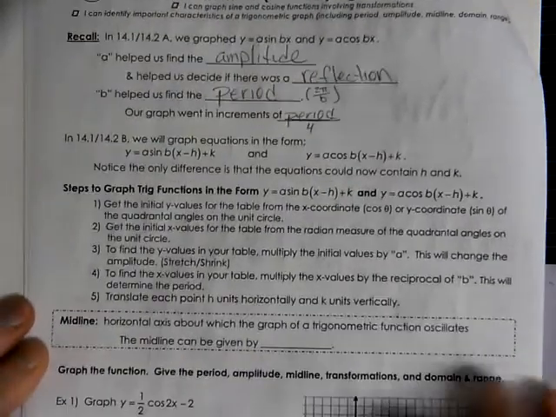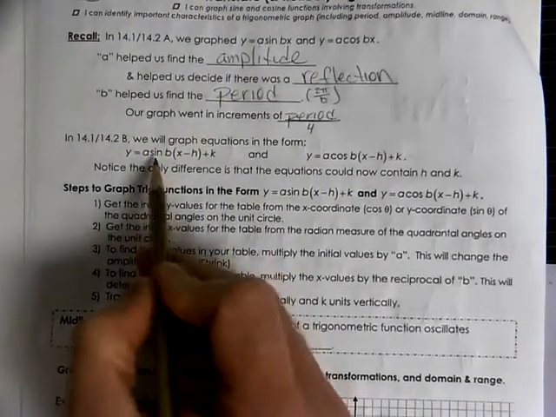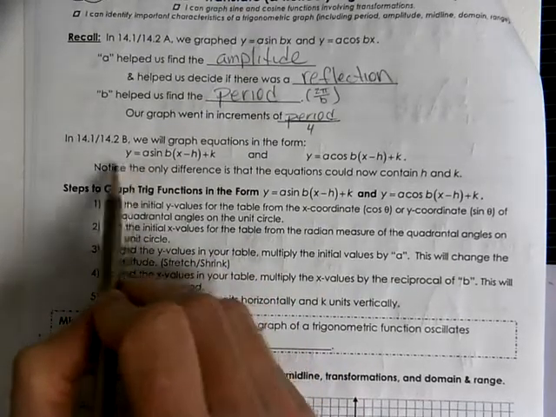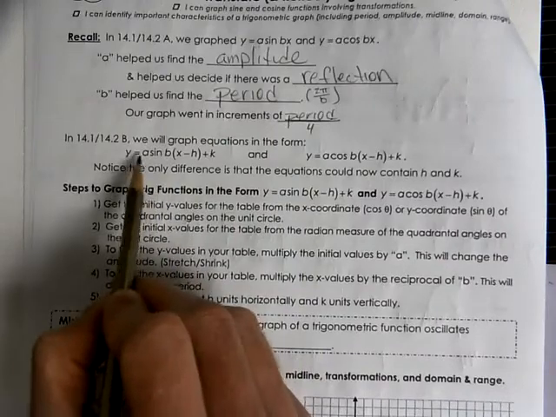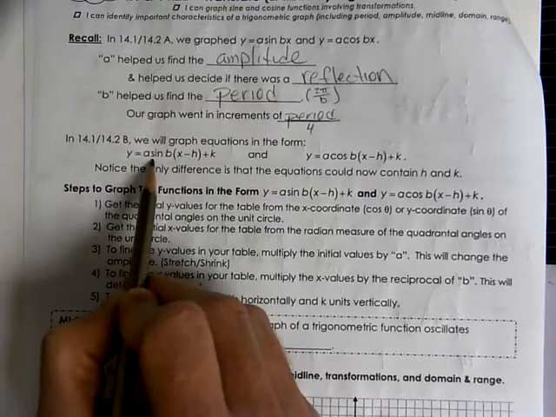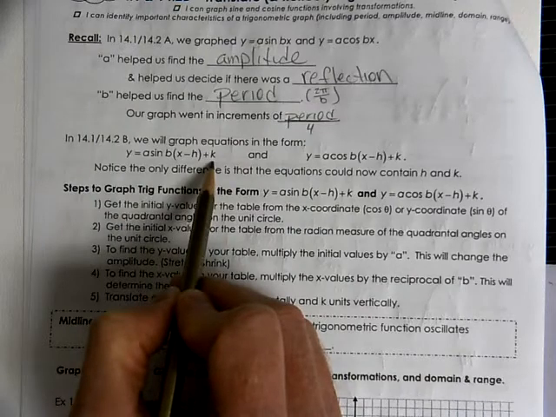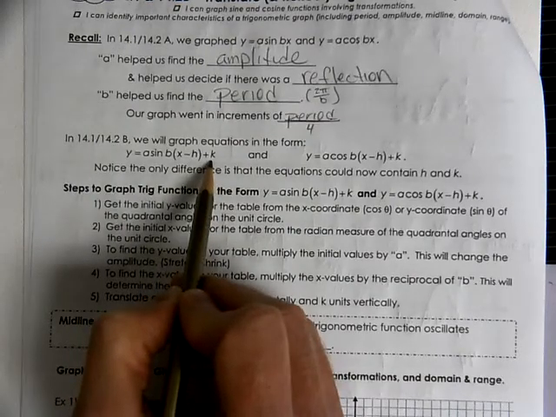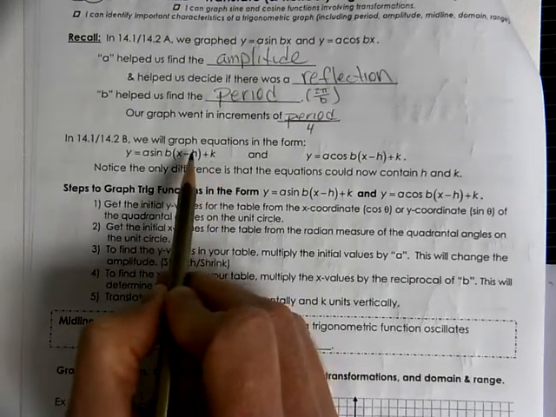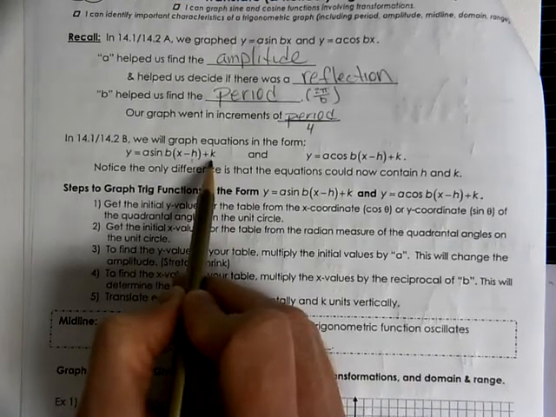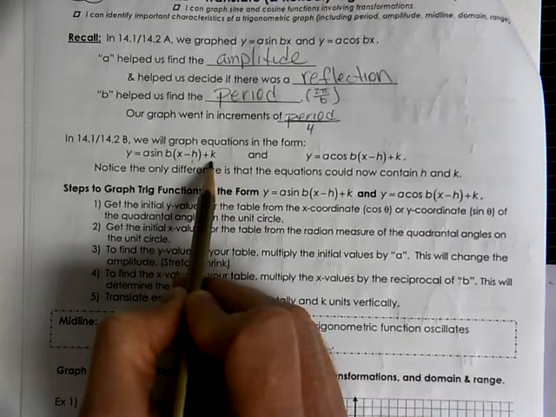So when we look at our translatable graphs, you have seen equations throughout the year with the same type of format. You've had a values in front of the function. You've dealt with the x and y, the h and the k. We'll translate it to the right h units and up k units.